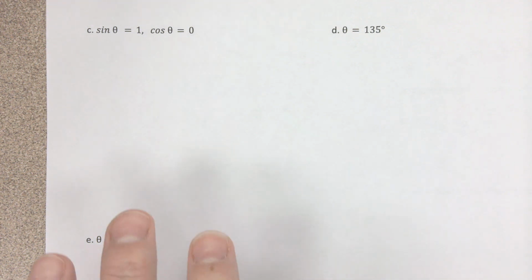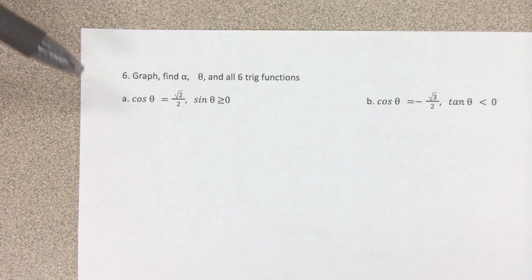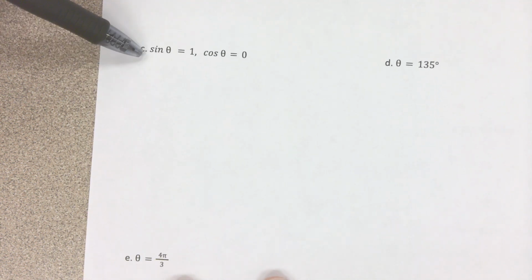Hi everyone, I'm popping in here real quick to go over this problem on the study guide. This is on the back page, number 6, part C.